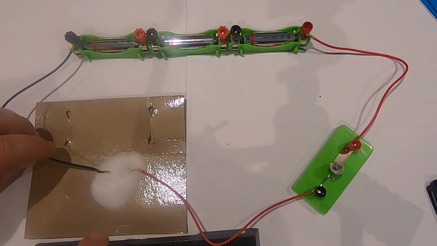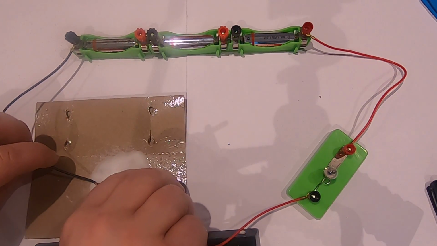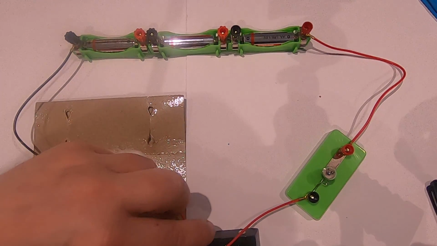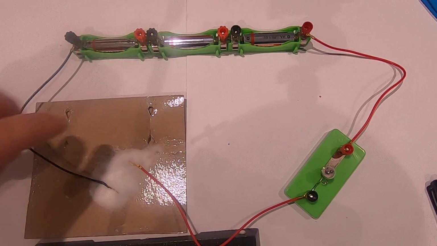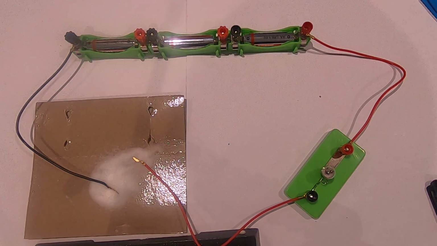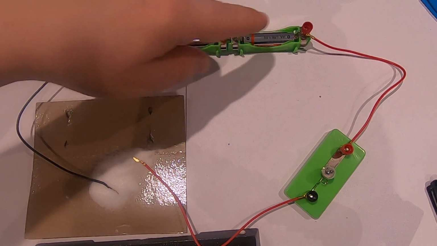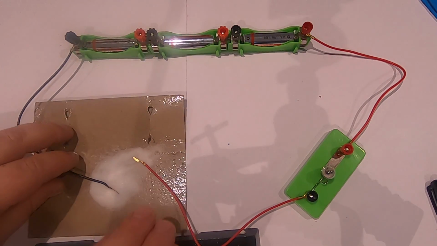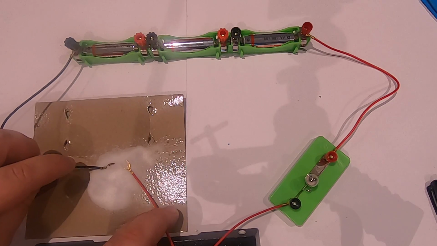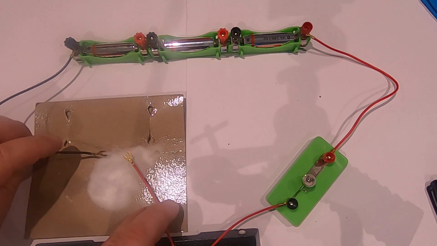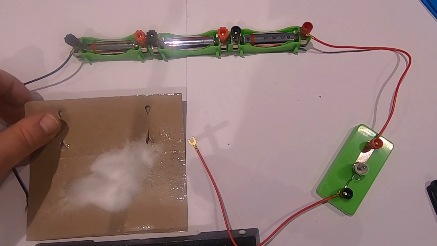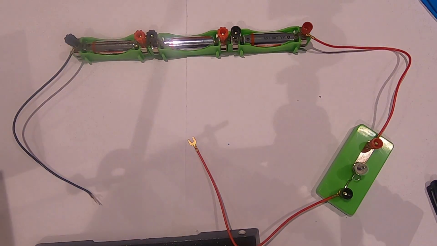Now, salt does not conduct electricity when solid. You can see here we've got no conduction. The light bulb is not coming on. I've connected the 2 wires into the salt, and there is no connection, so we have no current flowing through. Why is that? Well, we're going to find out why solid sodium chloride will not conduct electricity. But first, let's show you what happens when we dissolve this salt into a solution.